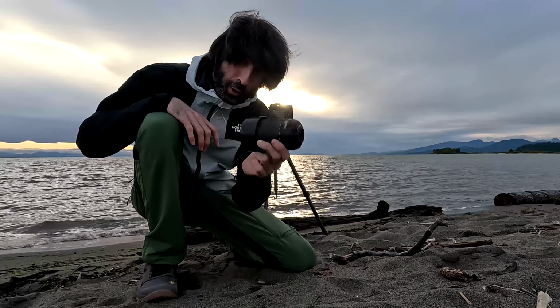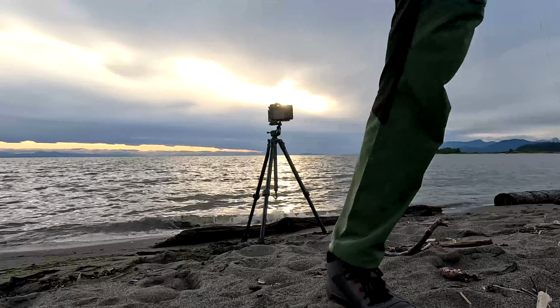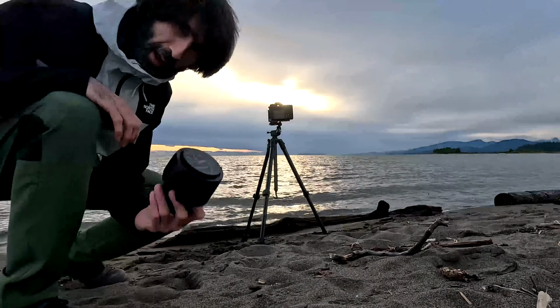Telephoto zoom to the wide angle zoom. That's what I'm talking about.